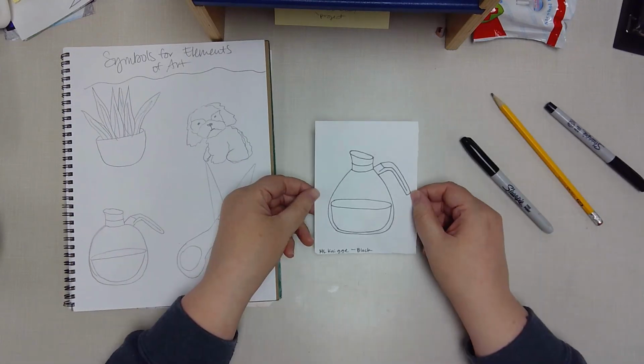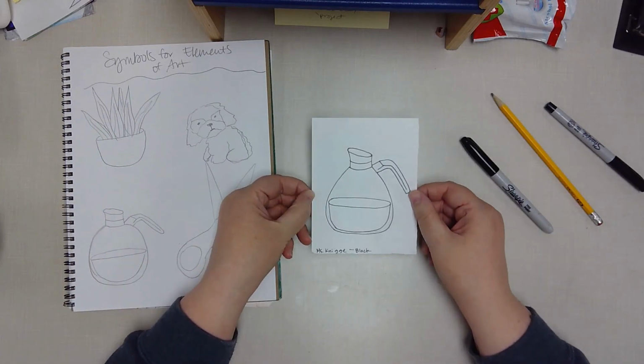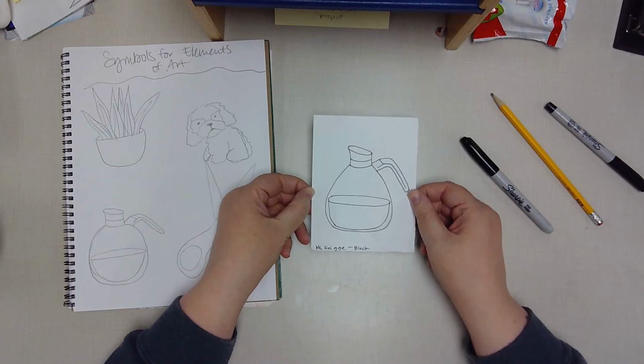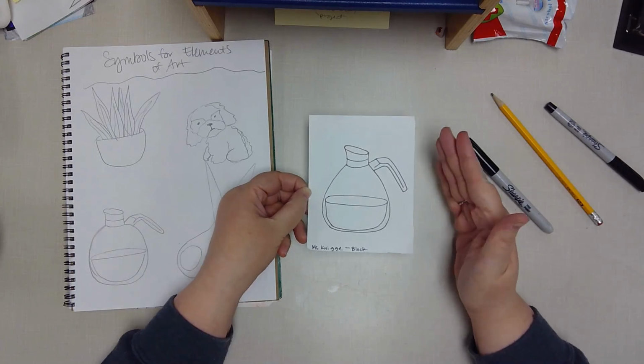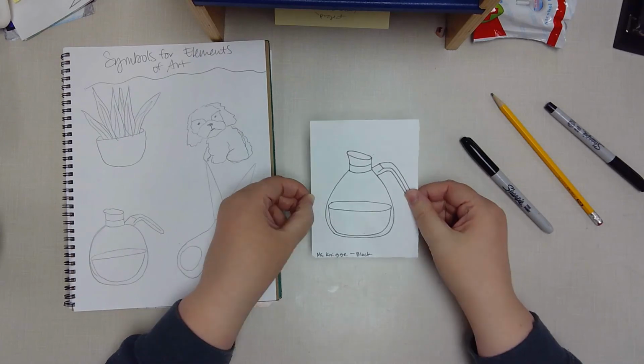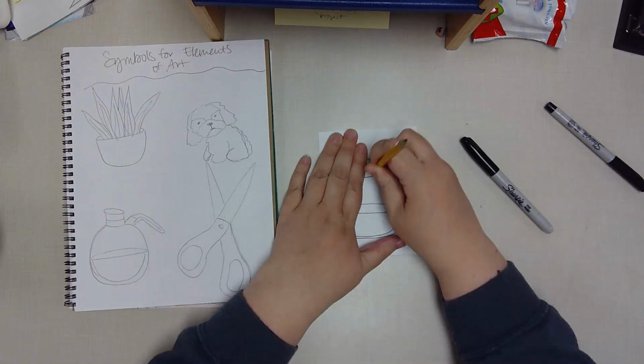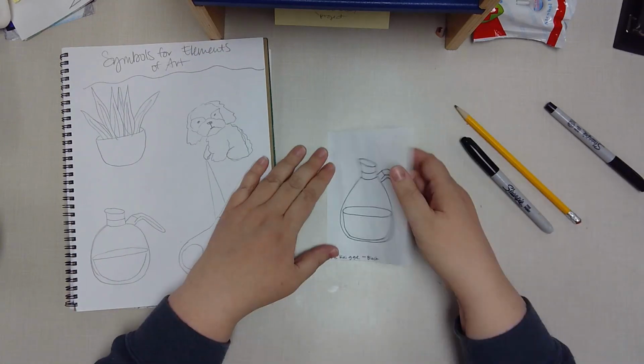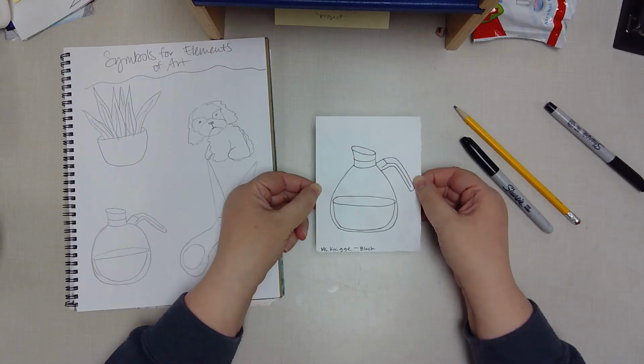When you are done erasing, you want to put this into your art kit, so that whether you're working on your project at home or here, this is always with you. We are going to use this image, this drawing, for the rest of the quarter.